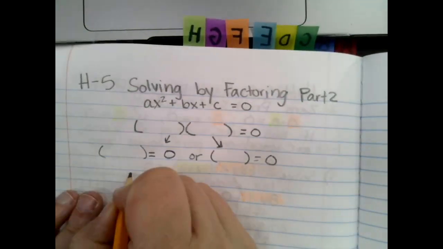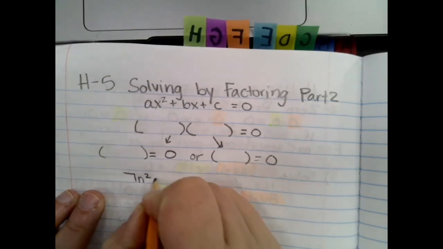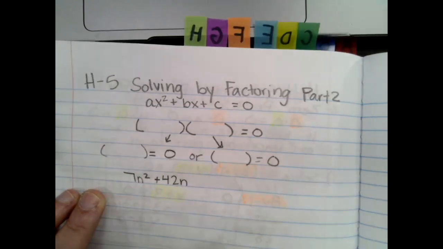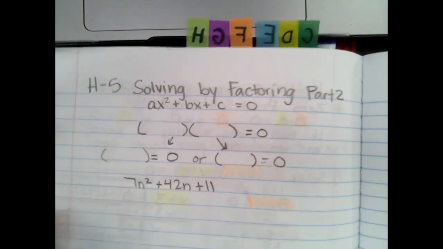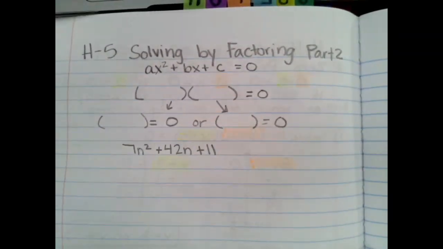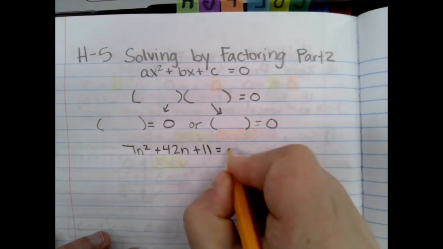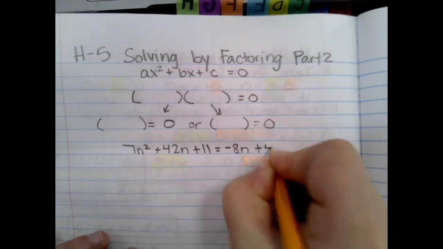All right, we have 7n squared plus 42n plus 11 equals negative 8n plus 4.